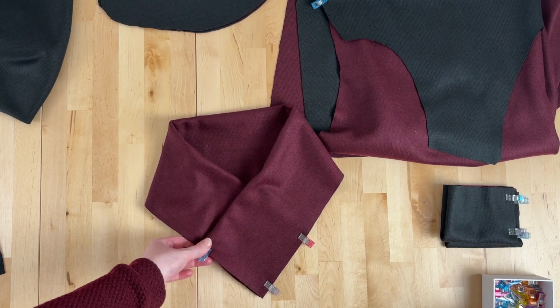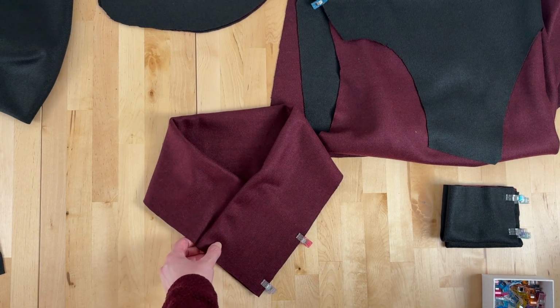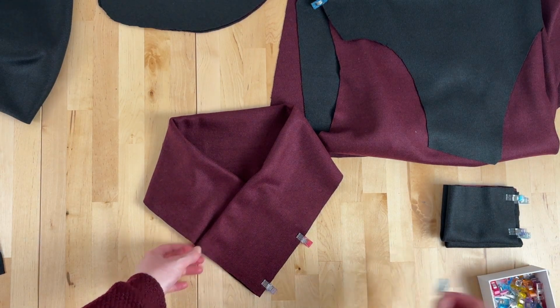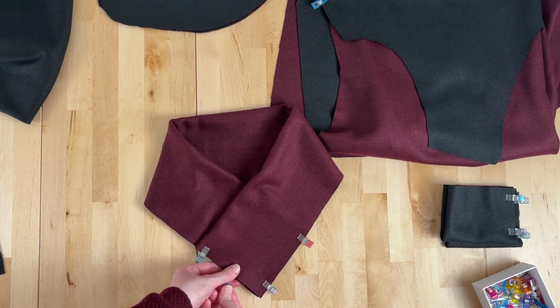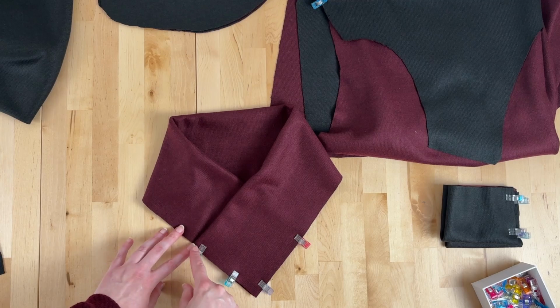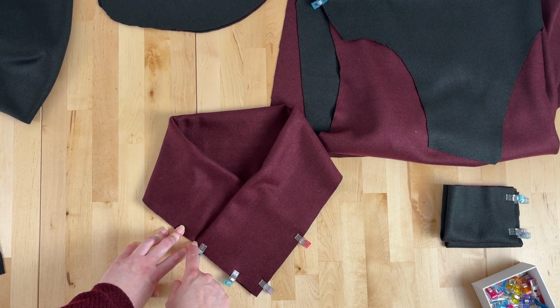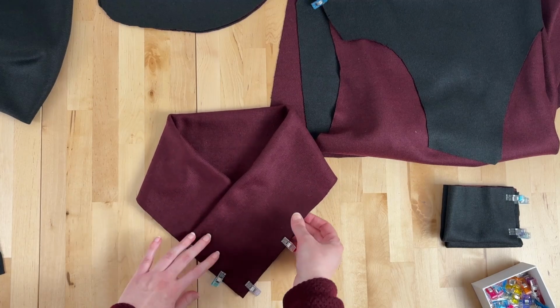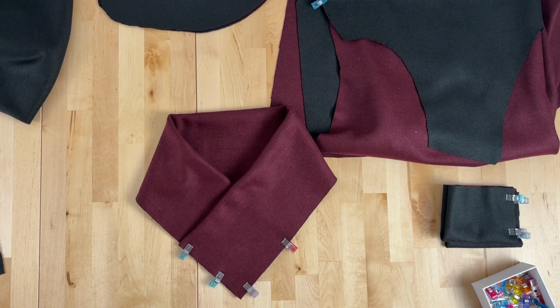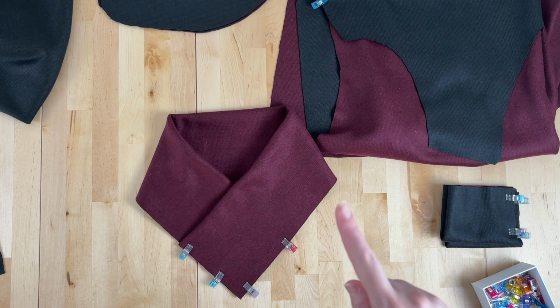You see? Oh, that's a broken clip. So I will sew with a straight stitch on my sewing machine here and here, so that this doesn't get undone. And yeah, then I will check back with you.